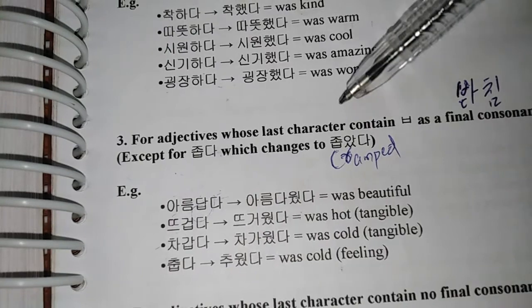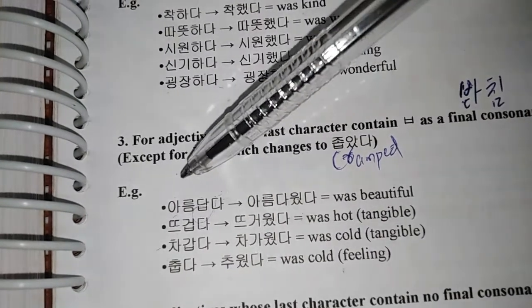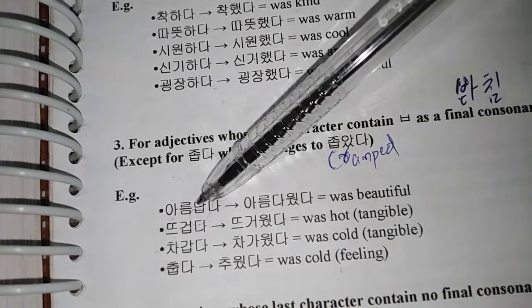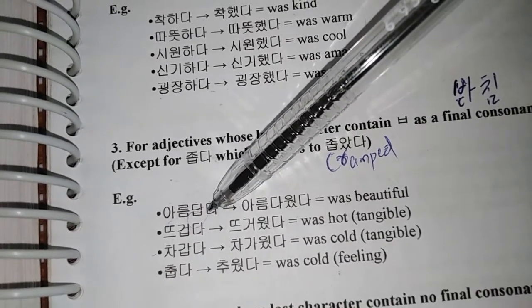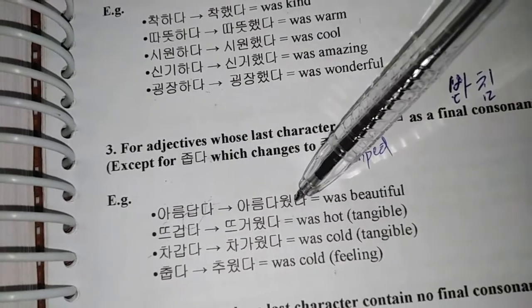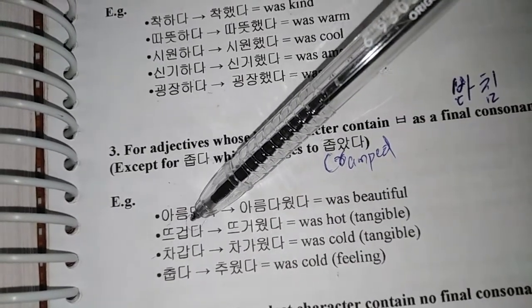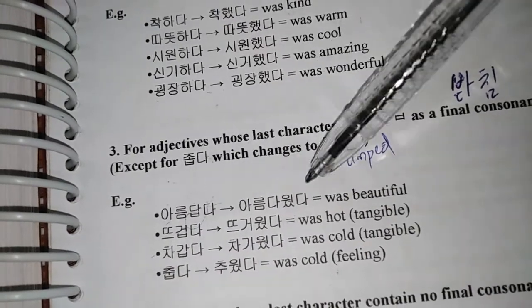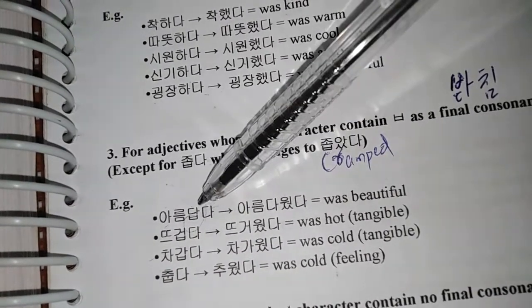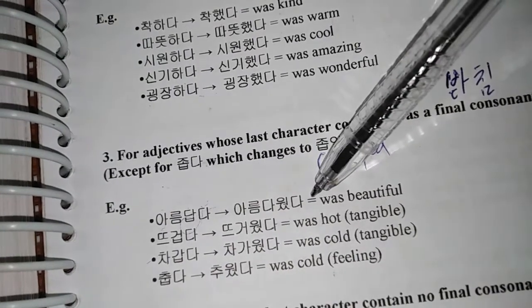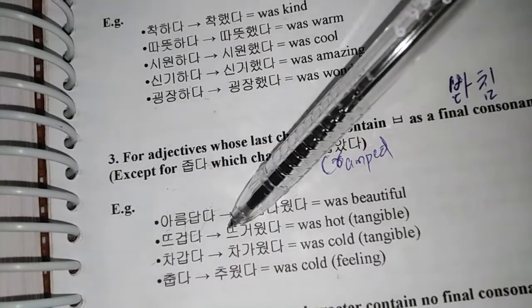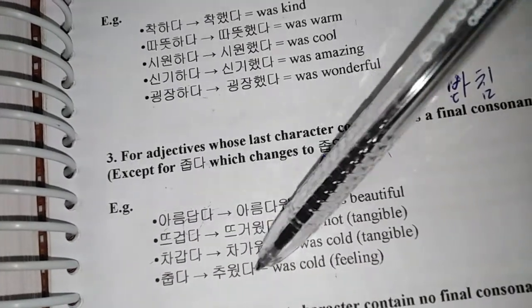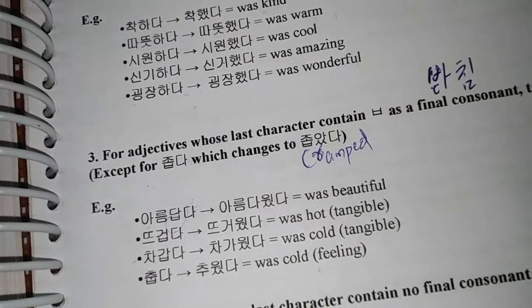So now we'll see what happens in this conjugation rule. When you see 아름답다 here, dap has a beep as bottom, so it would become 아름다웠다. So you're taking the beep off and you have 아름다, and to that you're adding 왔다. That's how 아름답다 becomes 아름다웠다. The same way, 뜨겁다, 뜨거웠다, 차갑다, 차가웠다, 춥다, 추웠다.